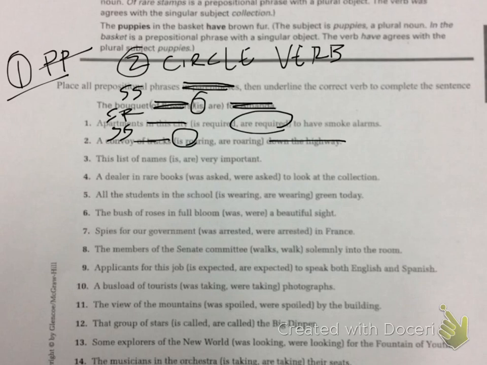This list of names is very important, are very important. Well, of names, of is always a preposition, get rid of it. Of names is the prepositional phrase. Remember, the prepositional phrase starts with the preposition, ends with the noun. So it's not names that are the subject, it's list. And this is how the test creators trick you. List is a singular subject, but names is plural. So they're tricking you by putting a plural next to the verb, hoping that you fall for that bait. Don't do it. Get rid of the prepositional phrase, because a singular subject gets an S-ending verb.